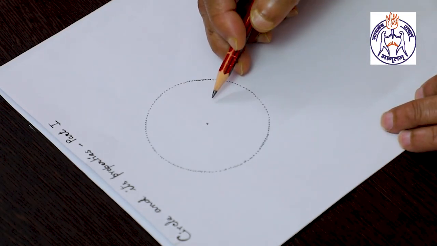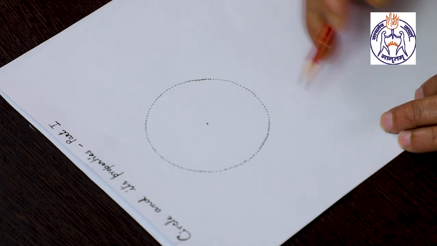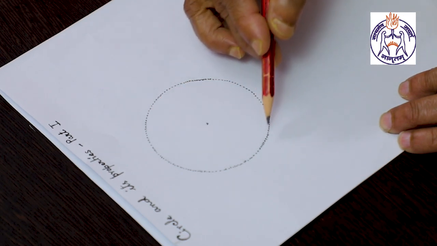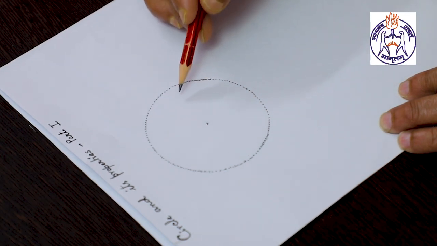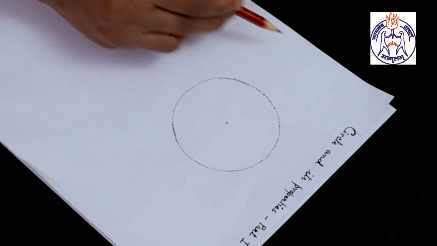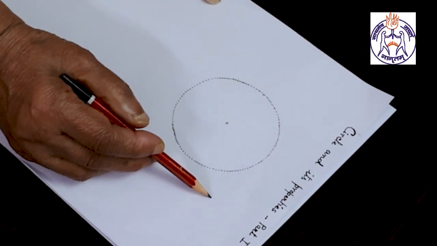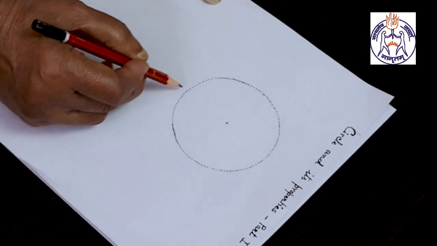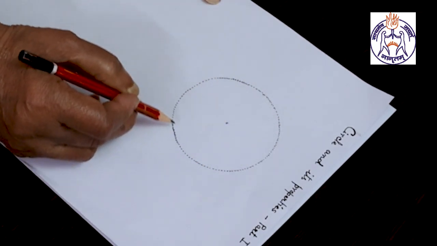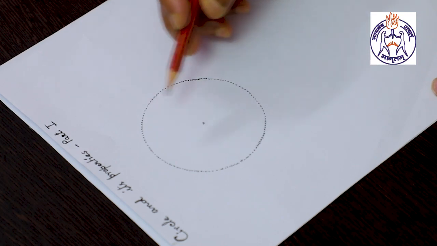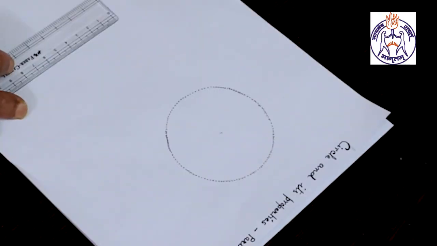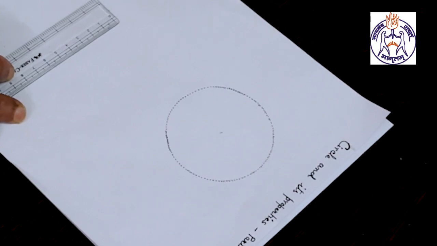A circle divides the plane on which it lies into three portions. One is the interior of the circle, that is within the boundary of the circle. Second is the exterior of the circle, that is outside the boundary of the circle. And thirdly, the circle itself, which is the circumference of the circle. The circle with its interior is called the circular region. We shall now describe the different parts of the circle.